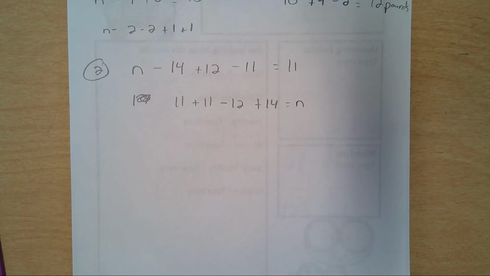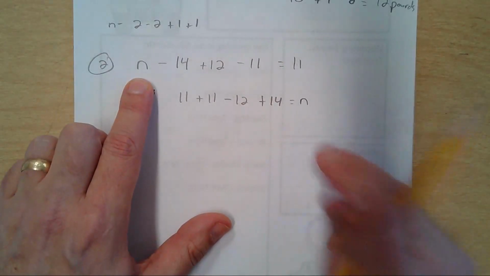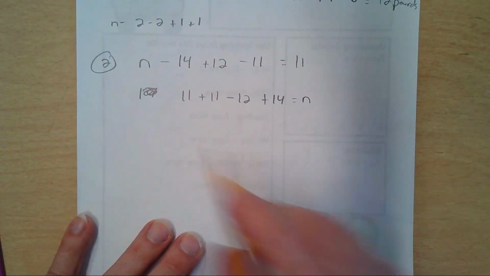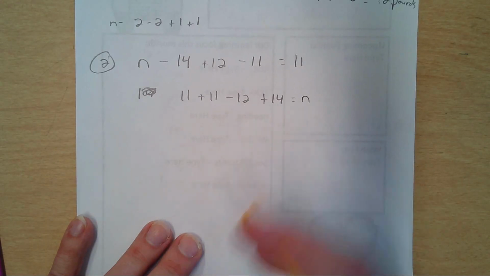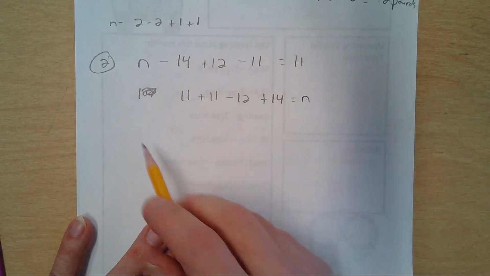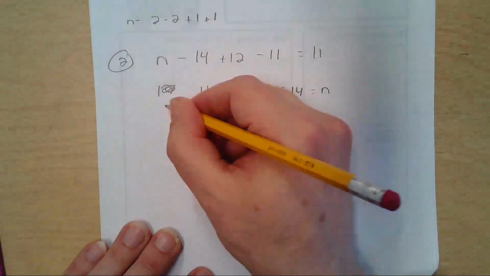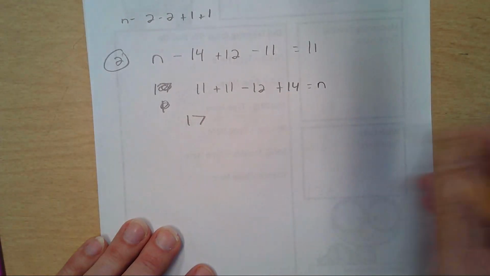I rewrote the equation this way. I'm still solving for something, but now I'm solving for the start of the day. Start of day. So 11 plus 11, 22, minus 12 is 10, plus 14 is... why do they have 30? Oh, where did I forget, where's my 17? School day, she had 17. Right. So 17 left. I should go this way with it here.